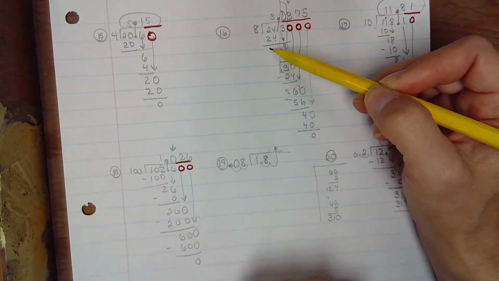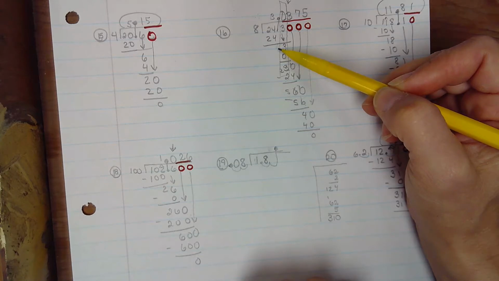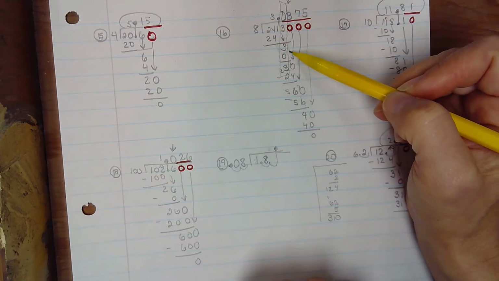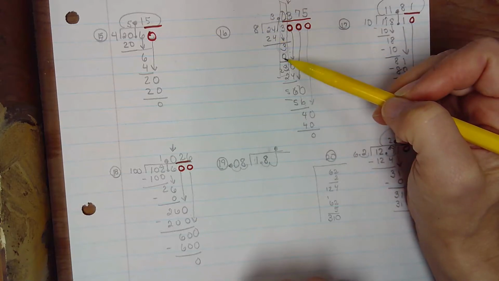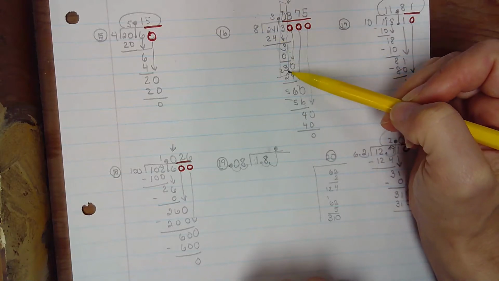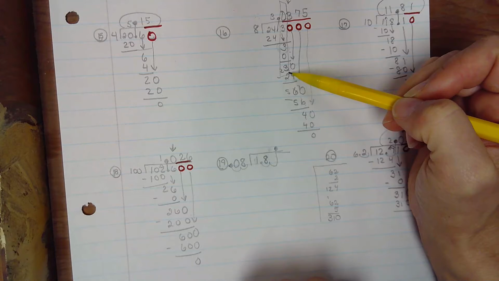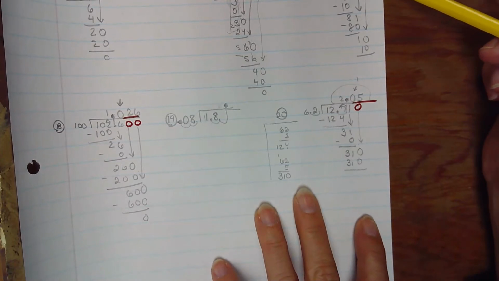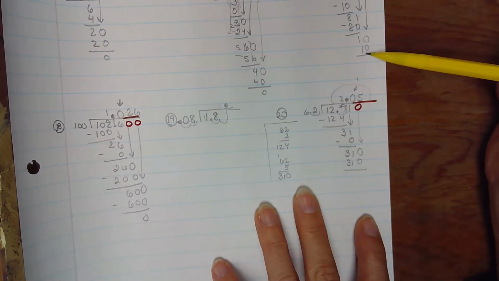Since there was nothing left when I subtracted 24 minus 24, I had to say 0 times 8 is 0. That's the only way I can get a subtraction answer that is less than 8. So watch out for those. This one only needed 1 0 past the decimal place.